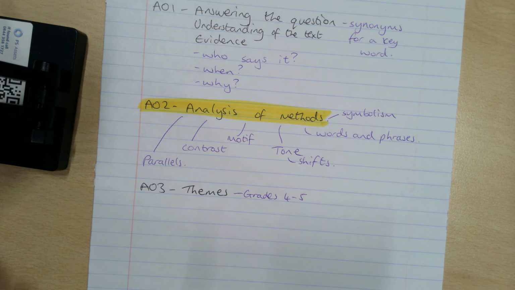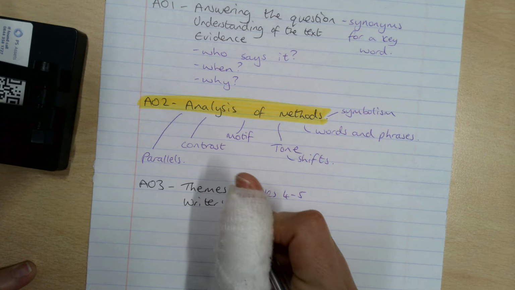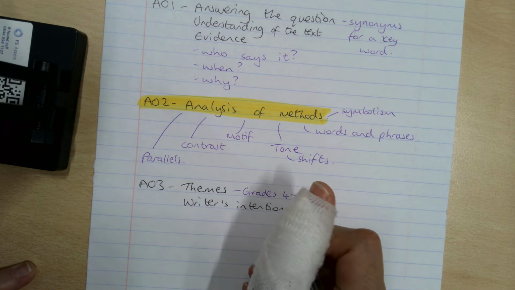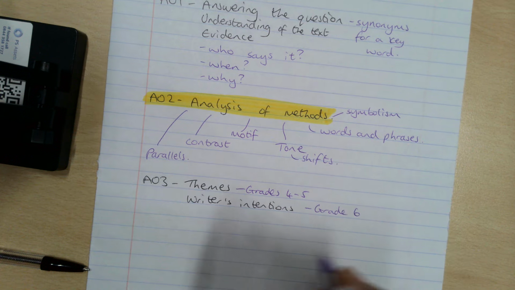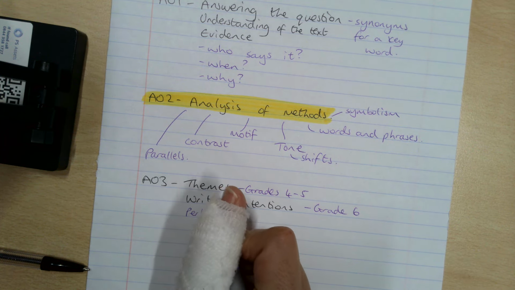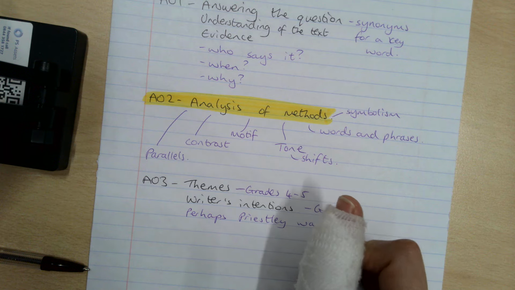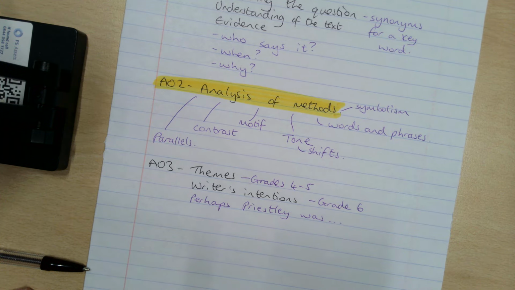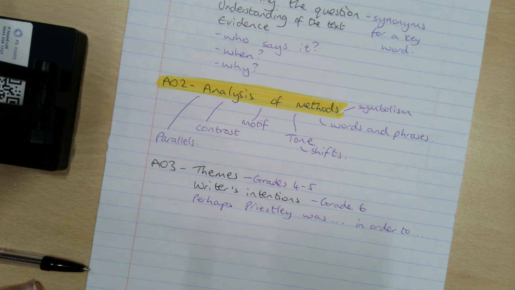To go beyond that, so our grade 6+, you want to be thinking about the writer's intentions. I'll just add in here that that's grade 6. So that's things like perhaps Priestley was trying to do what in order to do what.